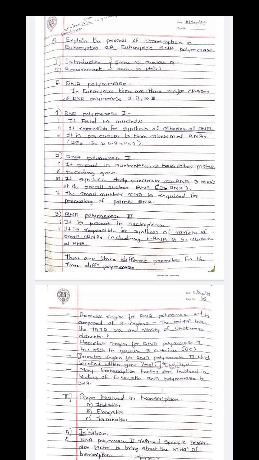So RNA polymerase first is used in the synthesis of ribosomal RNA. RNA polymerase second is used in the case of messenger RNA and small nuclear RNA, and RNA polymerase third is used in the synthesis of tRNA and also some ribosomal RNAs.